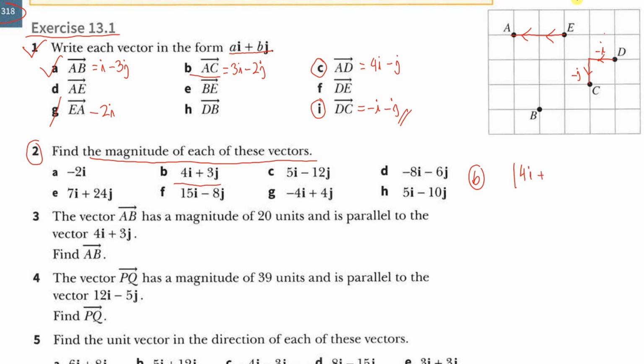4i plus 3j, we write this with the modulus sign. Then inside we have to do 4 squared plus 3 squared. Why are we doing this? Now the calculation is 16 plus 9, and the root gives us 5. Why are we doing this? Let's see what 4i plus 3j is.